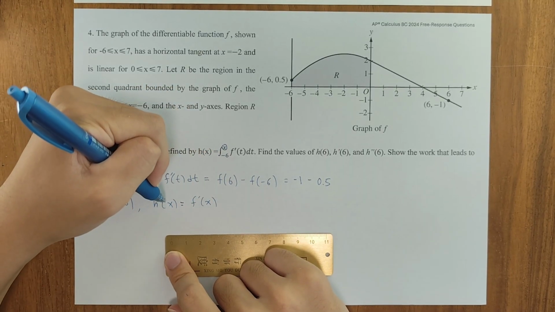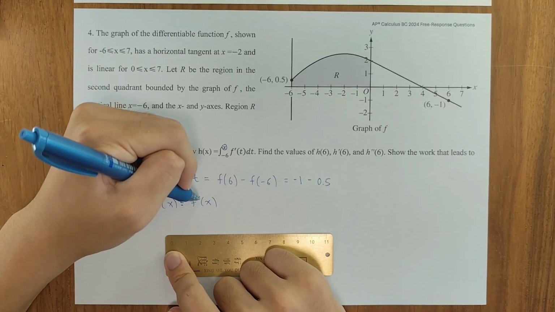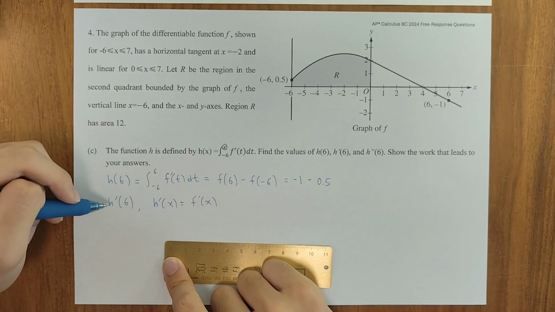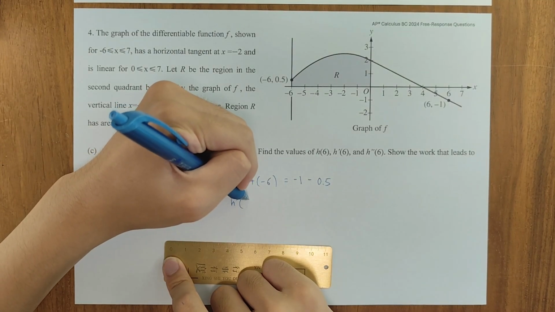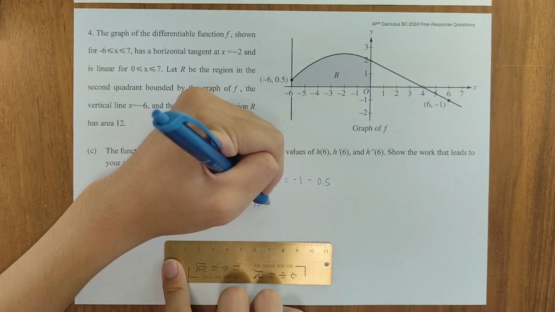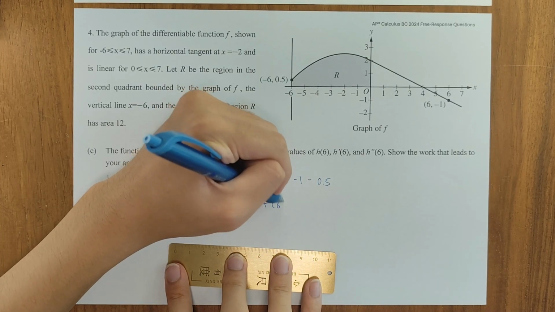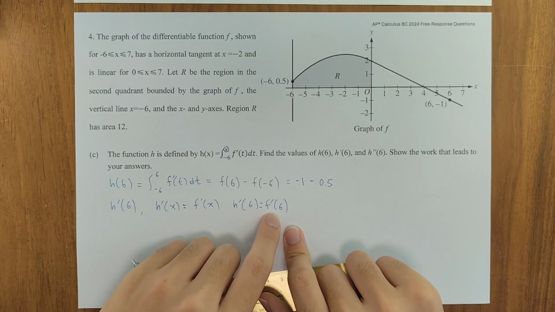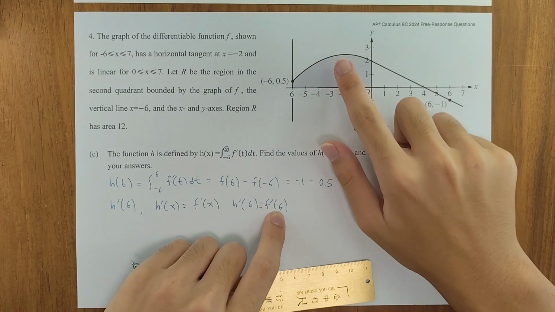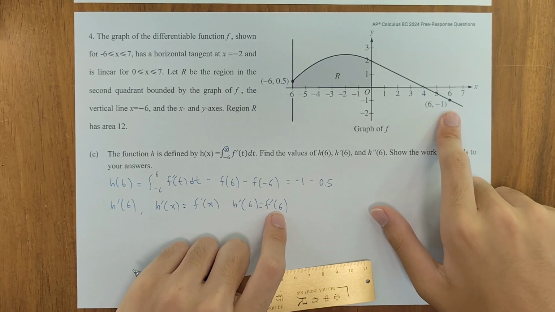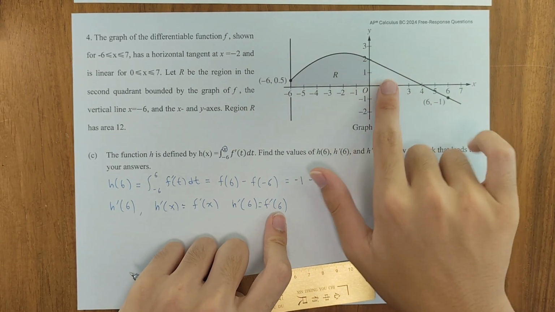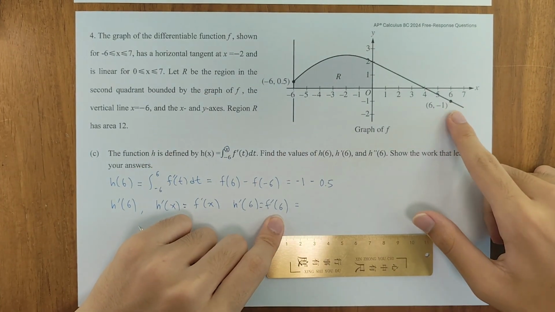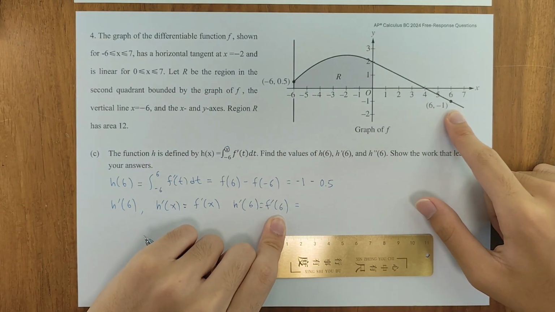So h prime of x equals f prime of x. Now let's substitute x equals 6. h prime of 6 equals f prime of 6. So we need to find the slope at x equals 6 on this curve, and it seems that this is a straight line.